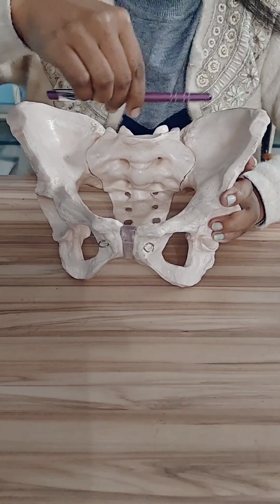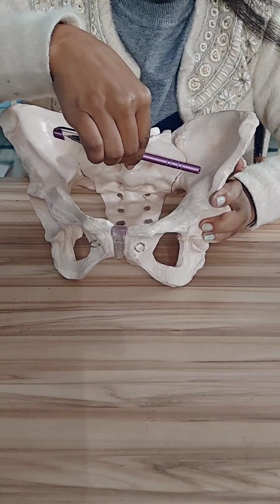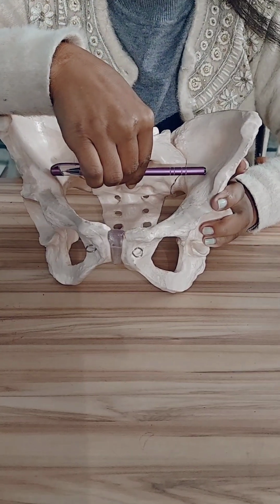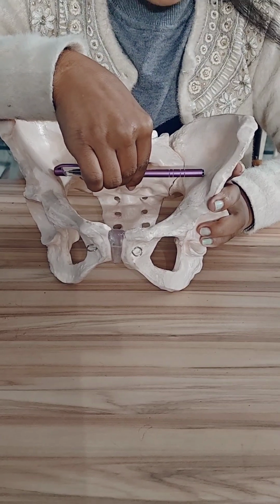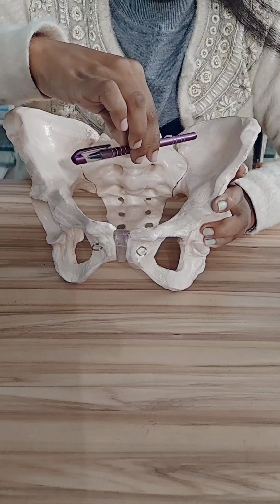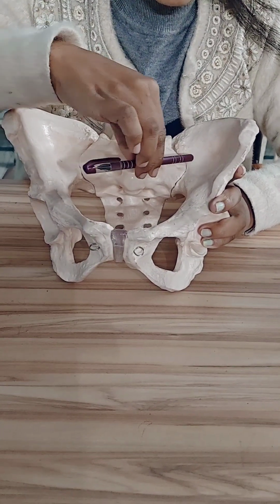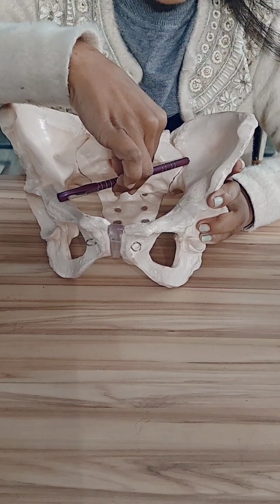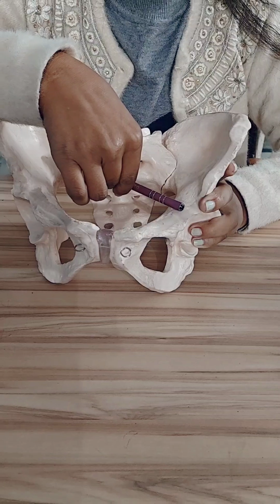Then we will see the transverse diameter of this brim. The transverse diameter is measured between the two iliopectineal lines, and it is 13 centimeters, and it is the largest diameter of the pelvic brim. The last one is the oblique diameter of this pelvis, and it is measured from the sacroiliac joint to the iliopubic eminence on both sides, and it is 12 centimeters.